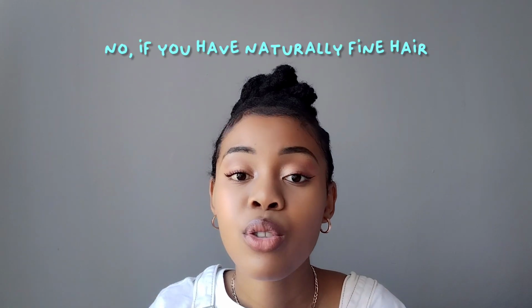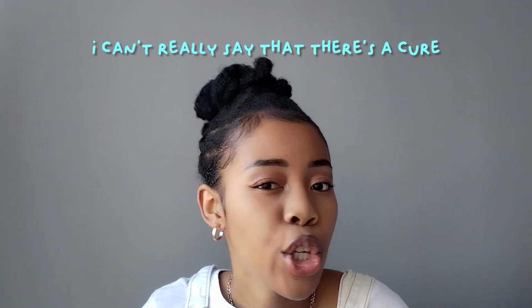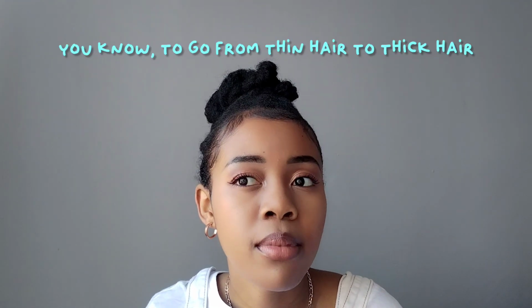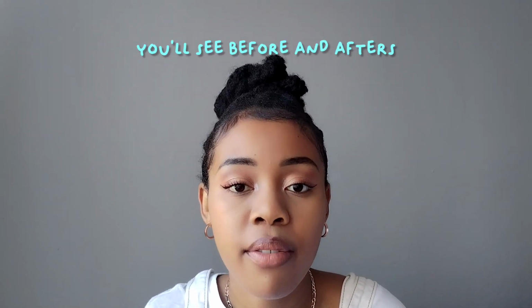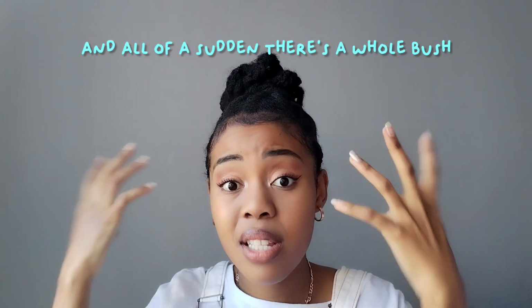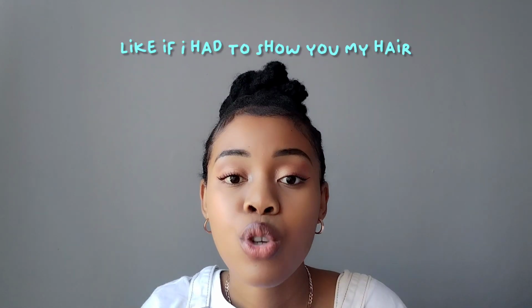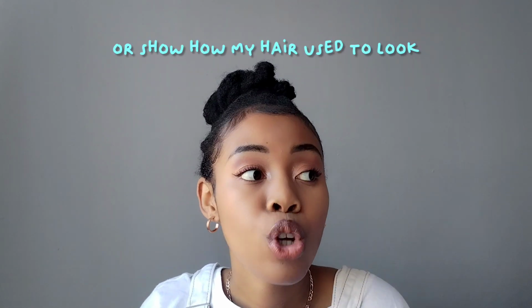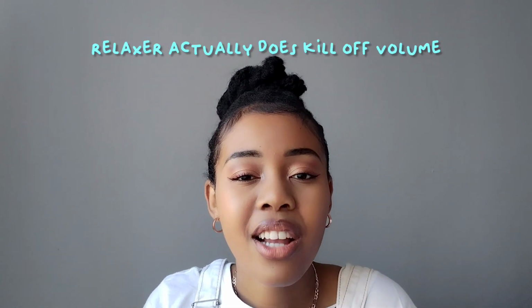Now, if you have naturally fine hair and you want thick hair, I can't really say that there's a cure to go from thin hair to thick hair. There have been people you'll see in before and afters where people will show their hair, it's fine, and all of a sudden it's a whole bush. Sometimes I feel like that is someone's natural transition. Like if I had to show you my hair when it's straight, or show how my hair used to look when I used to use a relaxer, it actually does kill off volume.